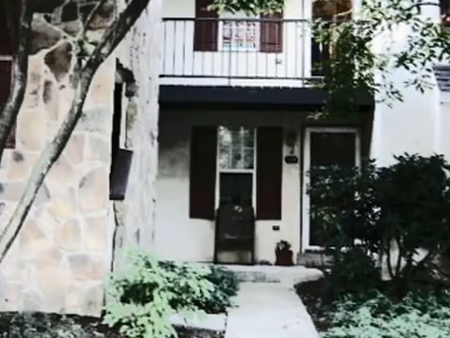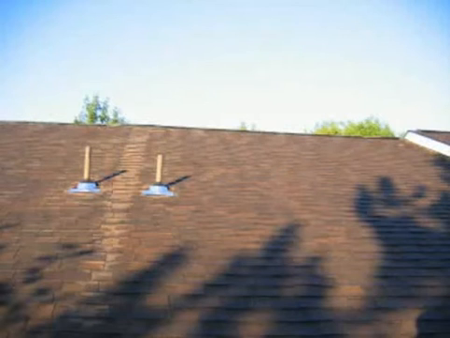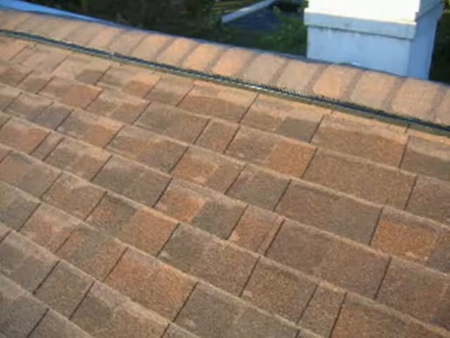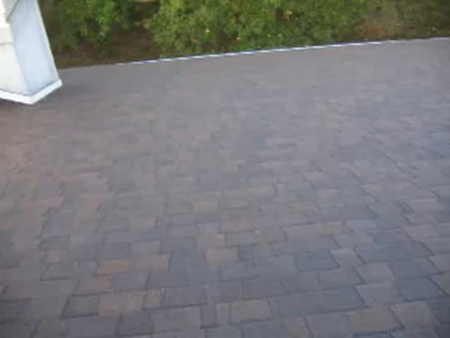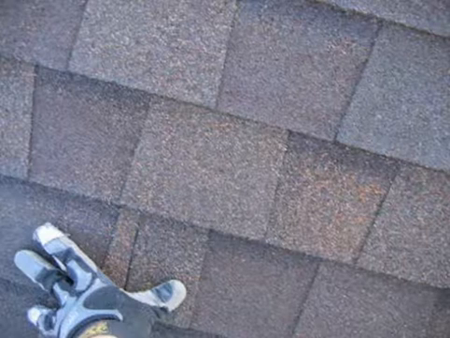Let's do another one. This is a townhouse. Go up on the roof. It's a little slippery because it's in the morning, so be careful. You're not required to walk on the roof. The condition is in good shape.